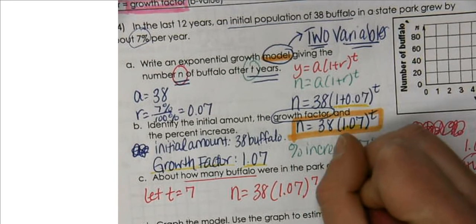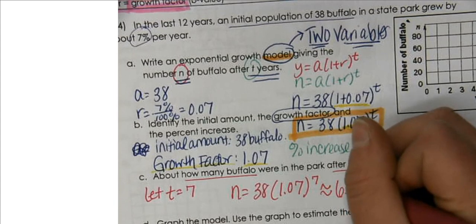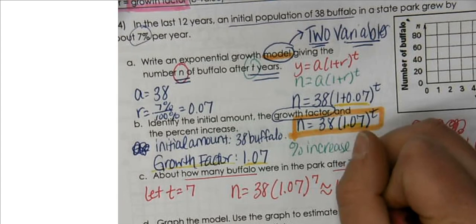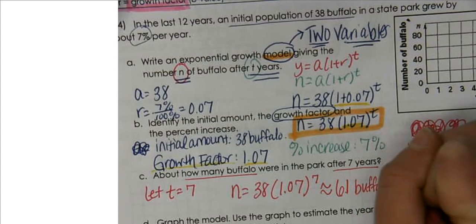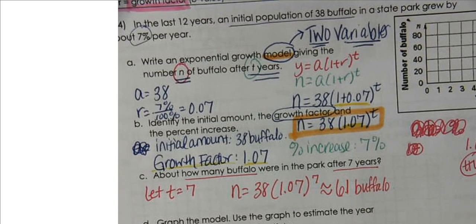We don't want to say 61.02 buffalo because that's really awkward. So we're just going to write 61 buffalo. And because this problem has context, I'm going to be looking for word answers.